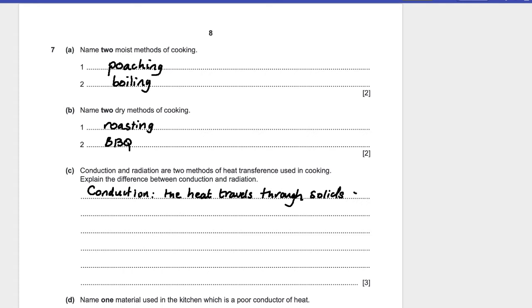The adjacent molecules to the glass dish and the metal tray vibrate and generate heat which passes through and cooks the food. Conduction is usually a gas or an electric oven.